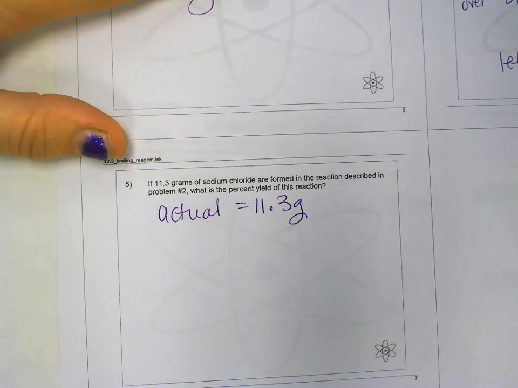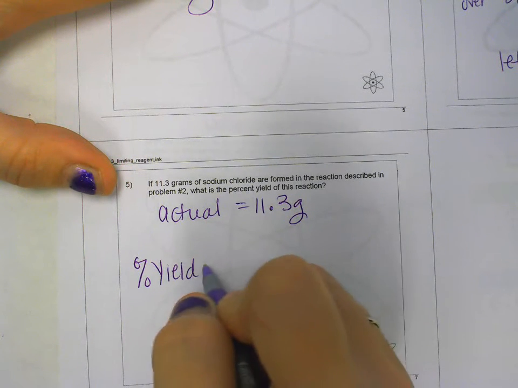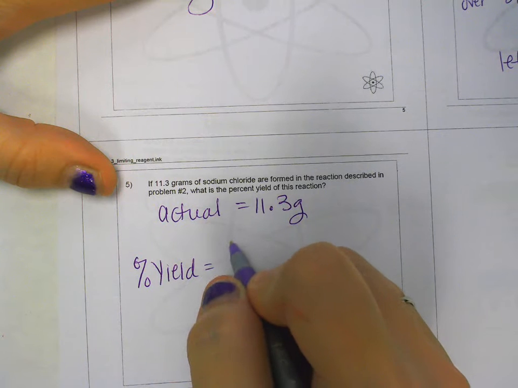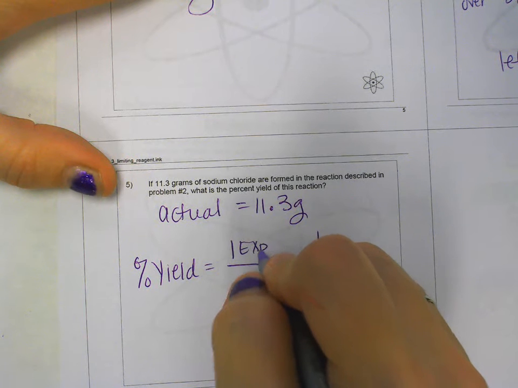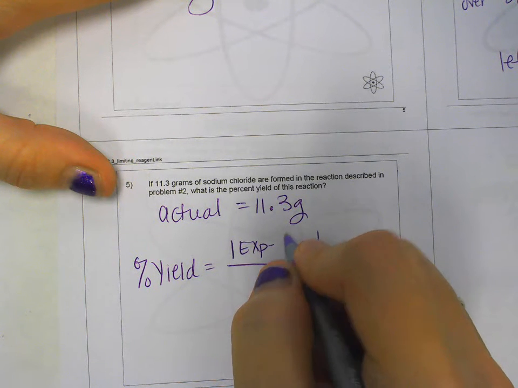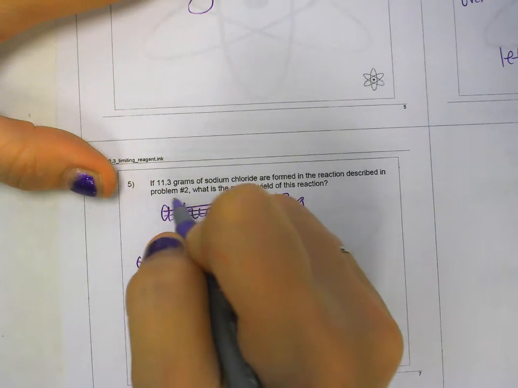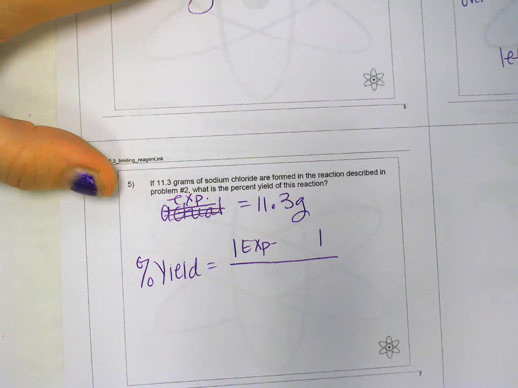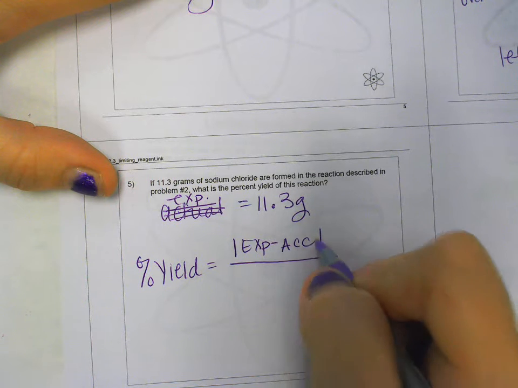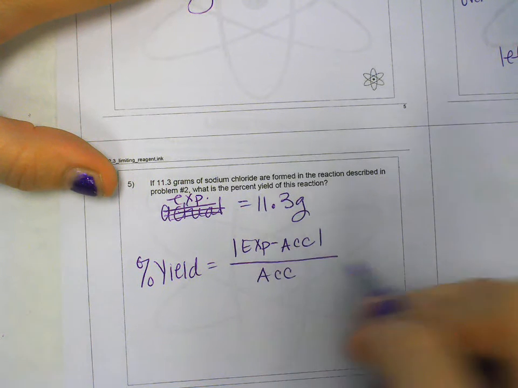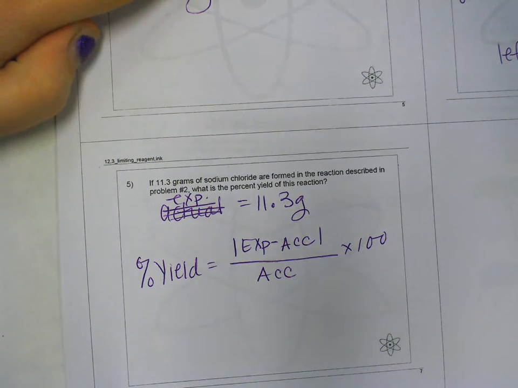Well, this goes back old school to the beginning. Percent yield is the absolute value of my experimental, God, that's not actual, I'm sorry. That's experimental. Sorry. My experimental minus my accepted over my accepted times 100. Whoops. I just don't feel like starting over.